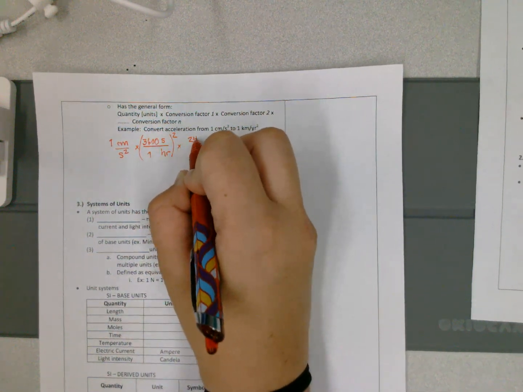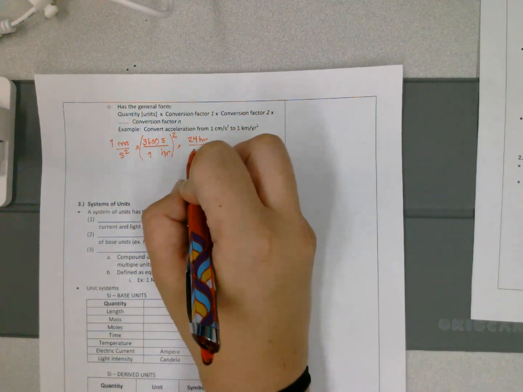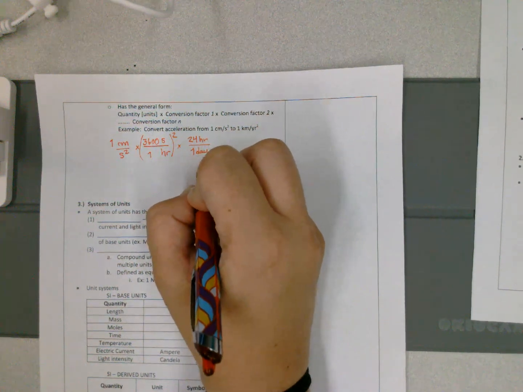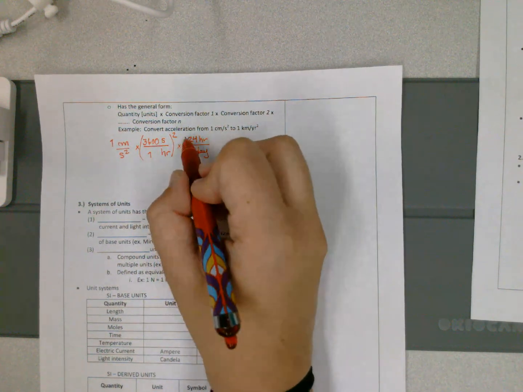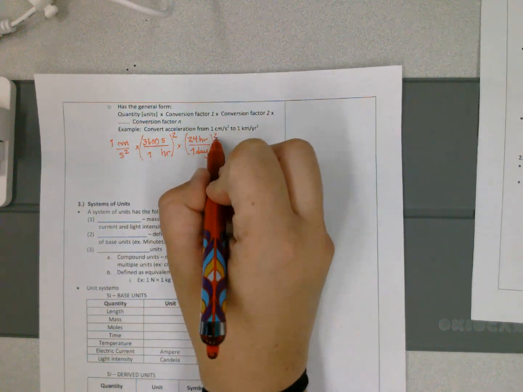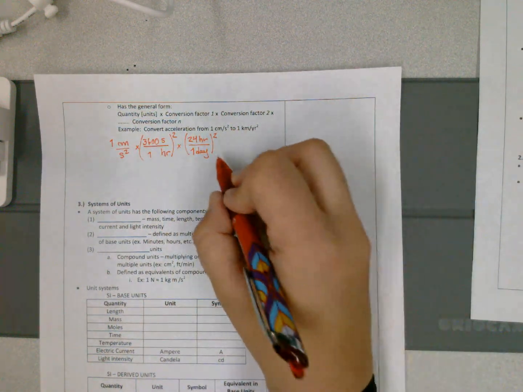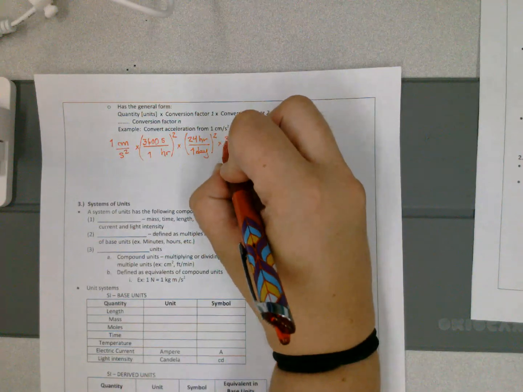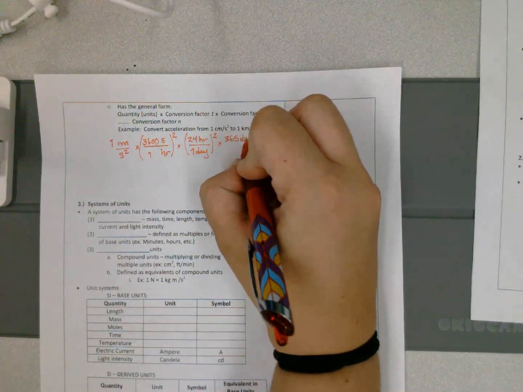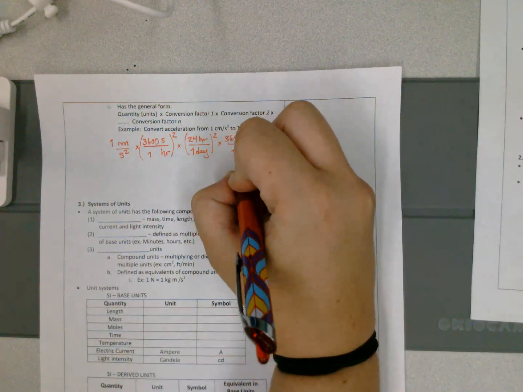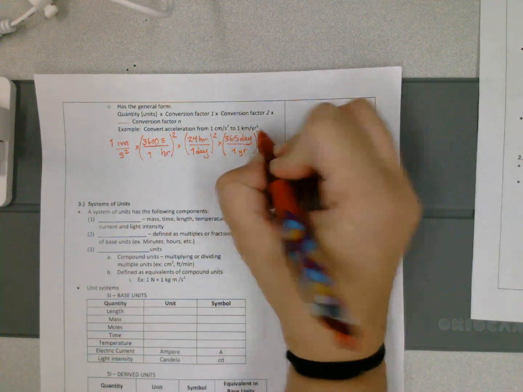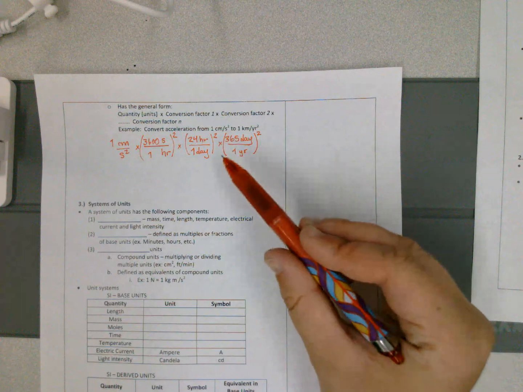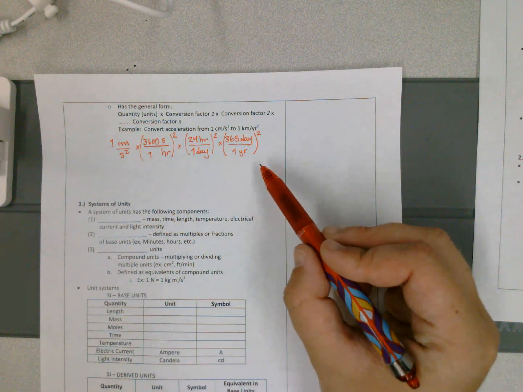There are 24 hours in one day, but if we want the hours to cancel to give us days, we have to make sure that this is squared as well. If we want to go to years, we have 365 days per year, but again, days are squared here, so we need to square that quantity. And that's going to take care of the time component.